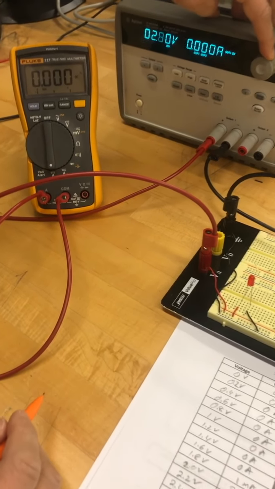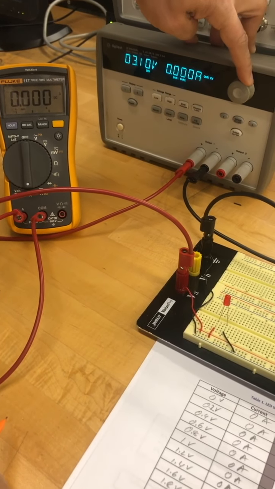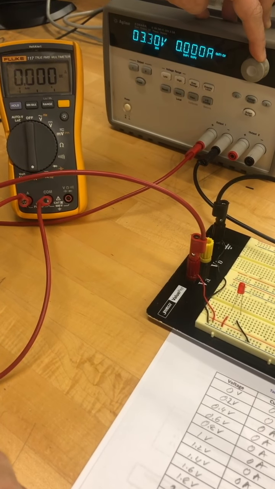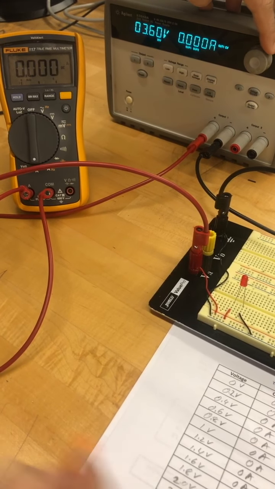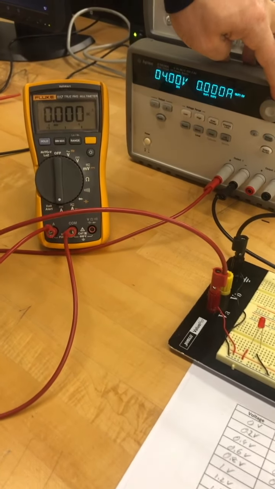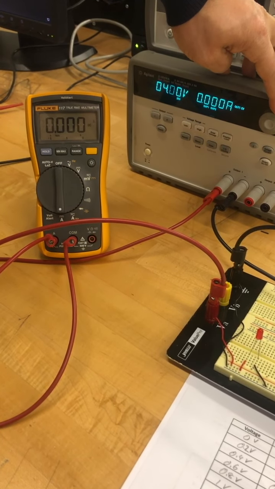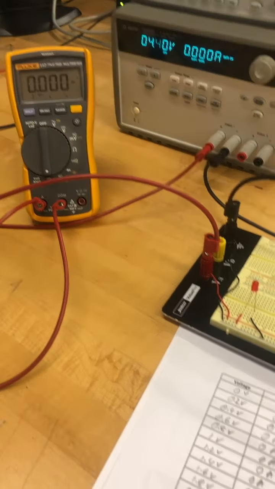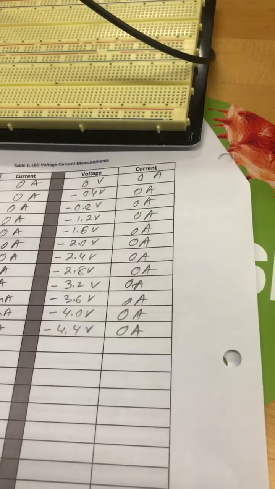It's all negative. And 3.2 is also zero current. 3.6, zero current. 4, zero current. 4.4, also zero current. So you can see that in the reverse direction for the LED, there's no current.